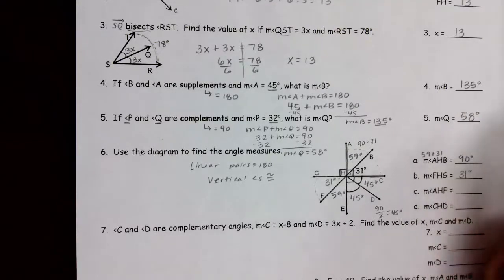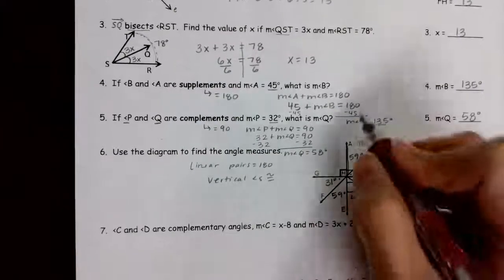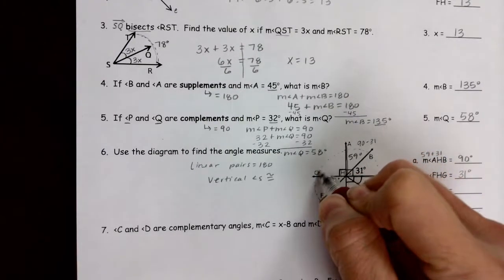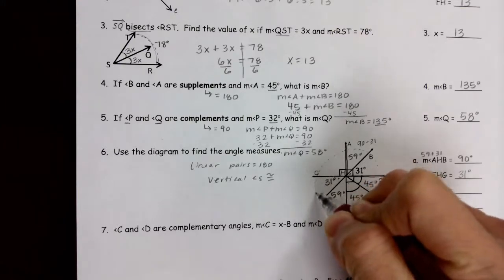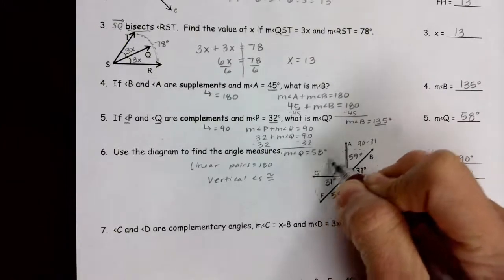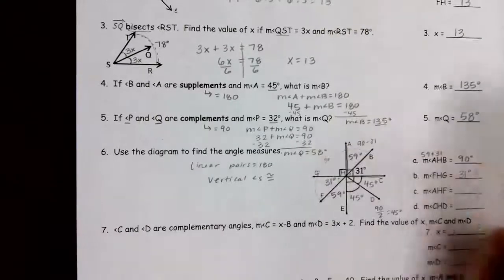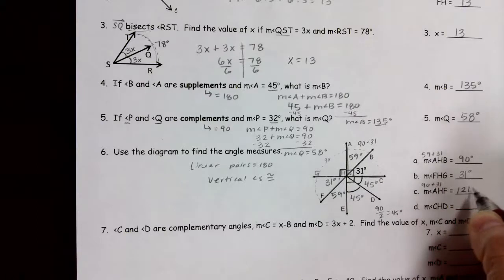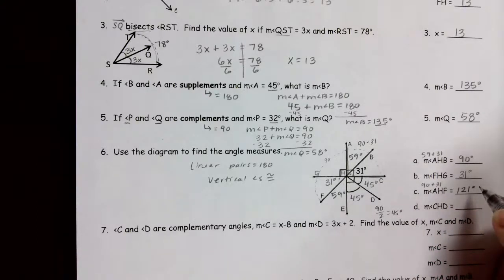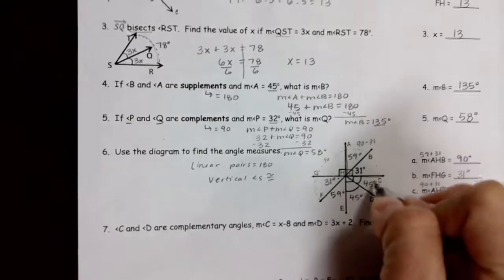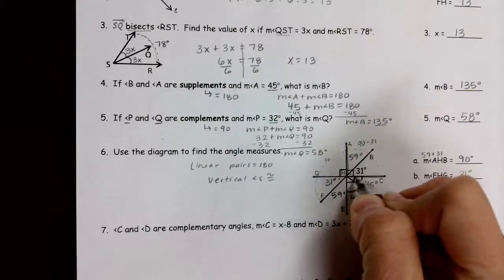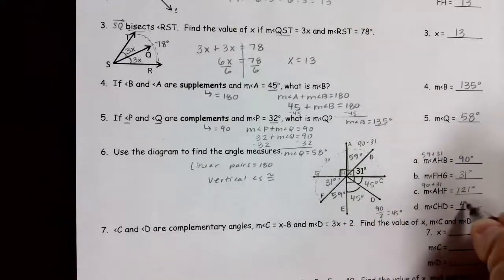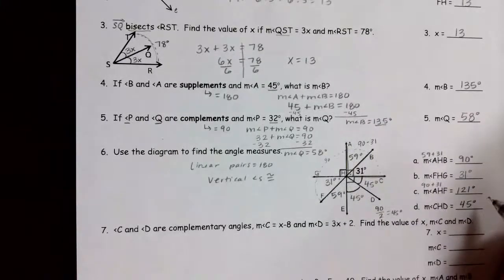The measure of angle AHF. So if I go from A to H to F, that's traveling from here all the way over to here. We just said this angle right here was 31 degrees. I know this angle right here has that box, which means it's 90. So if I take 90 and add it to 31, I'm going to end up with 121 degrees. The next angle is the angle CHD. So CHD is this angle right here. We said there was a 90-degree angle. It's cut in half, so each angle is going to measure 45 degrees.